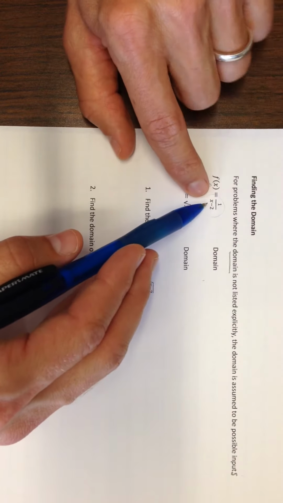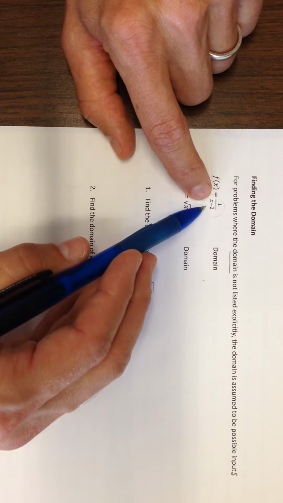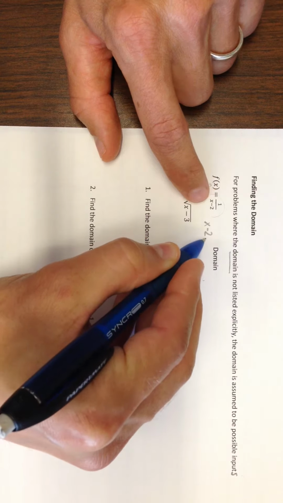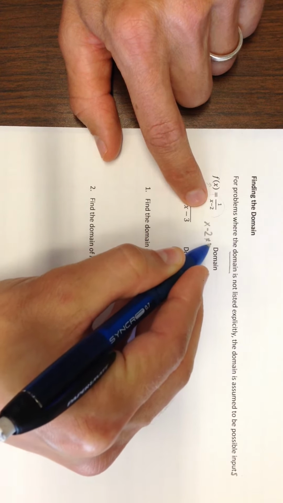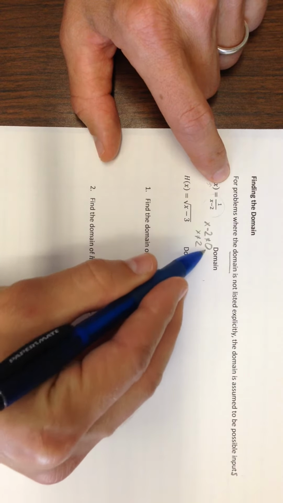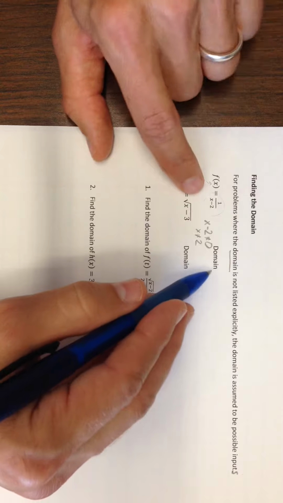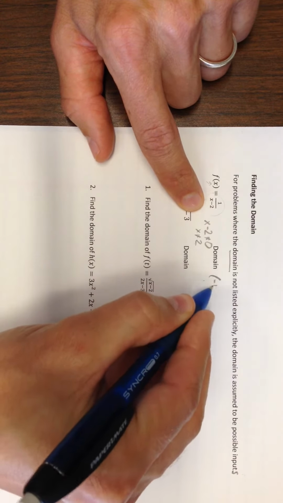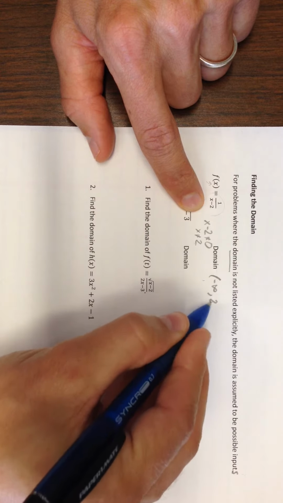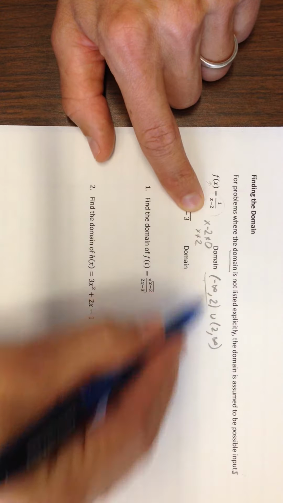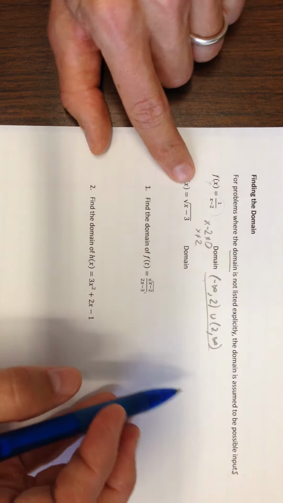Well, in a fraction, the only thing that would be impossible typically is dividing by 0. So what we need is we need x minus 2 to not be equal to 0. That means x needs to not be equal to 2, right? Adding 2 to both sides. So if my domain is to avoid being 2, that means it could be negative infinity up to 2 or 2 up to infinity. So that would be, in interval notation, the domain.